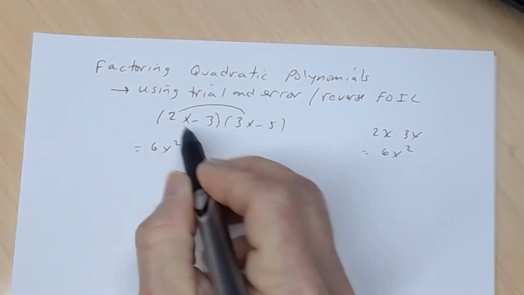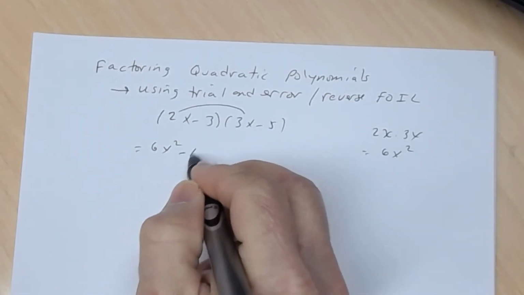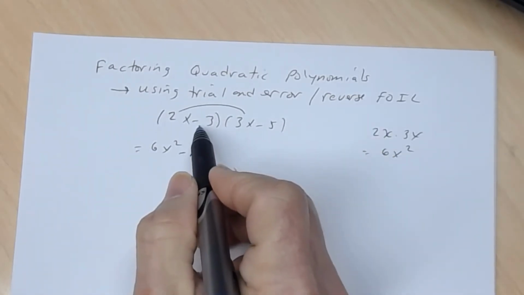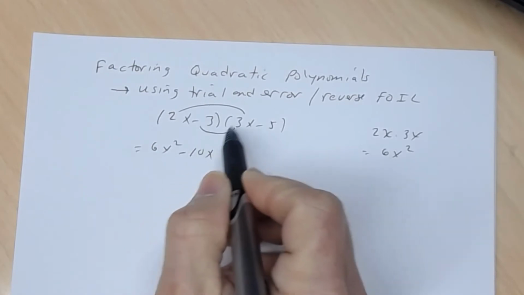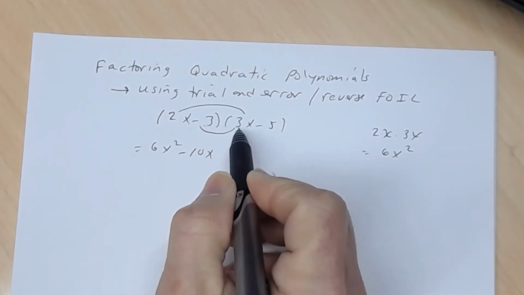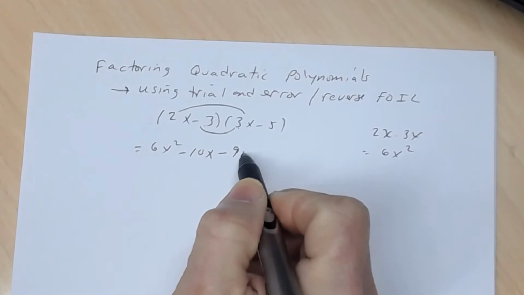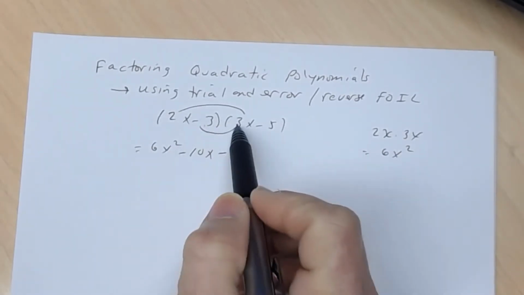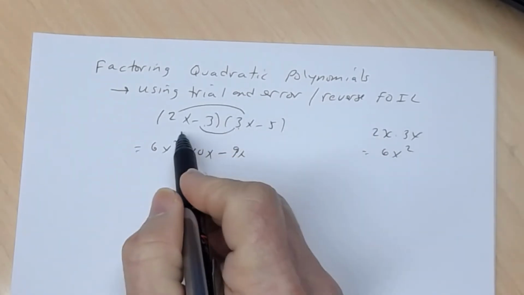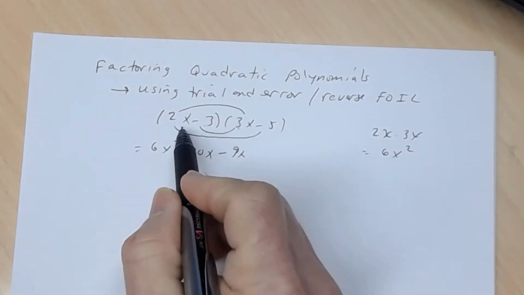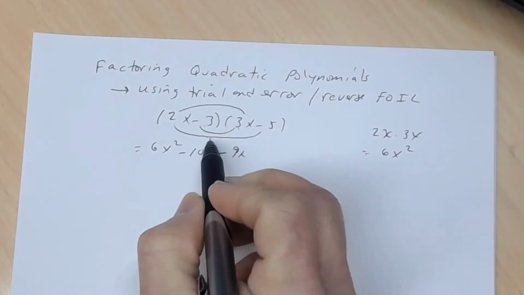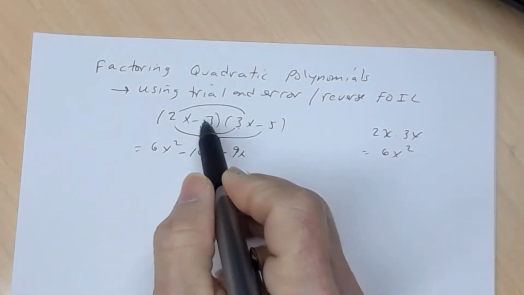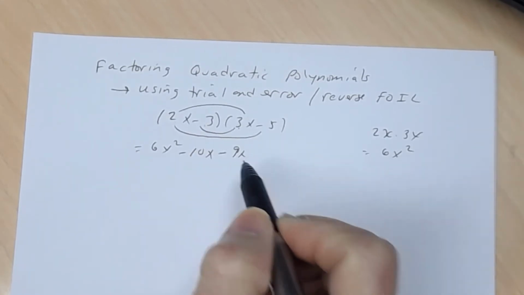So 2x times a negative 5 is a negative 10x. The I stands for the inside terms. So a negative 3 times 3x is a negative 9x. Remember, the F stands for the first terms of each binomial. O stands for the terms on the outside, so 2x times negative 5 is negative 10x. The I stands for the terms on the inside, and negative 3 times 3x is negative 9x.